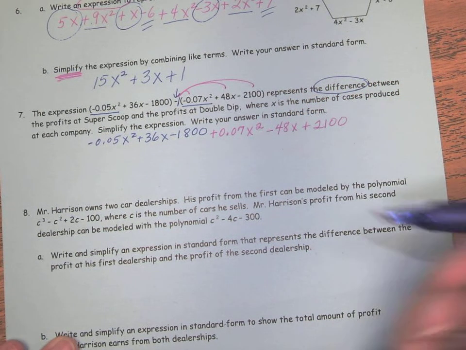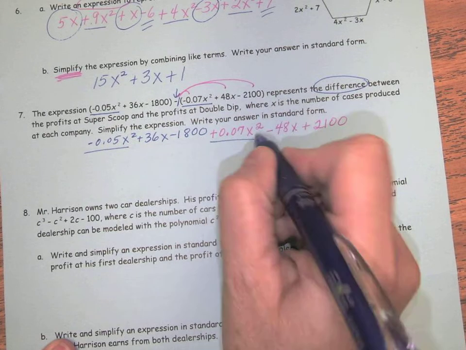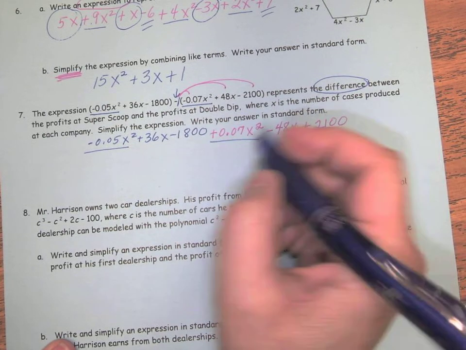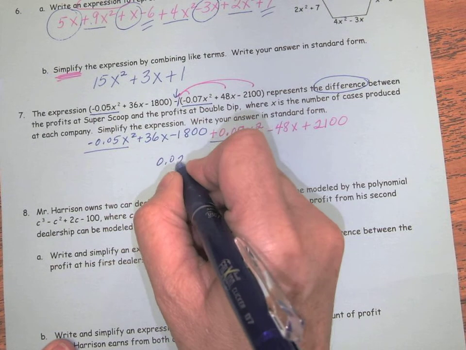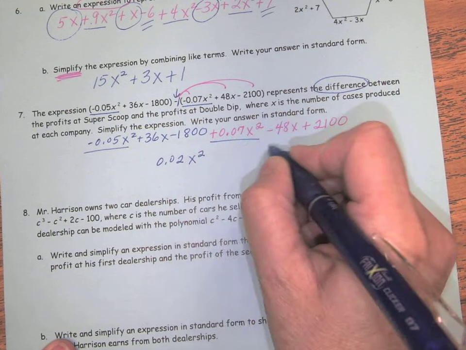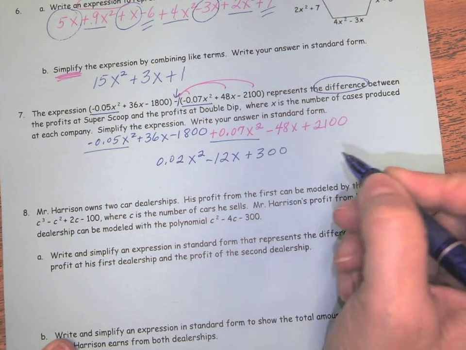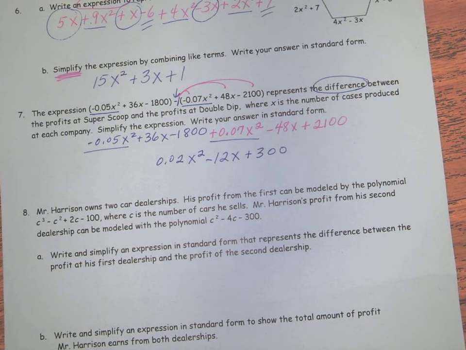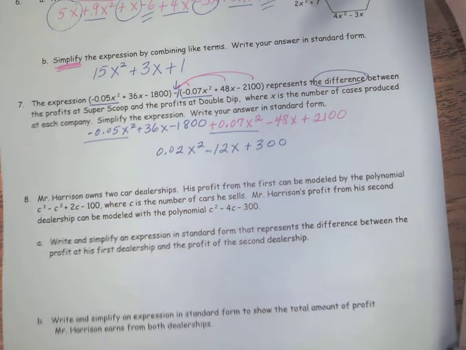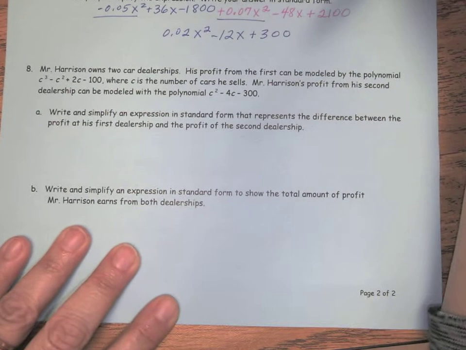Now I can combine my like terms because I have all my symbols right, and that's going to make it easier. So I get 200x squared minus 12x plus 300. I can't do any more than that. I can't get any simpler. I have combined all my like terms. All right, we're almost finished.